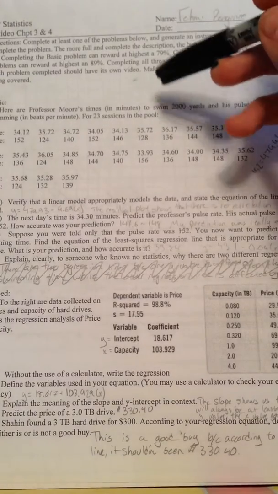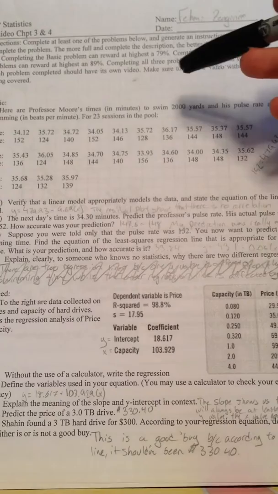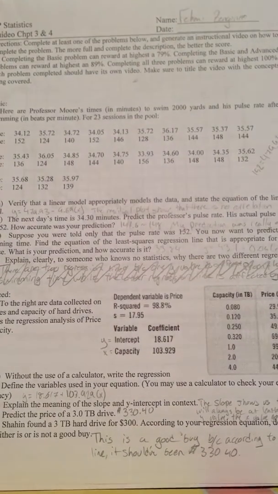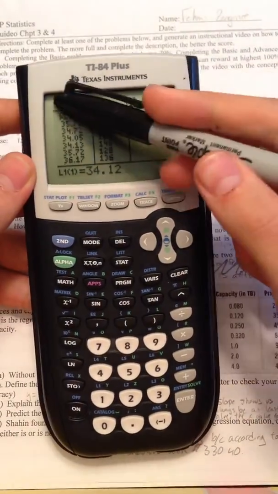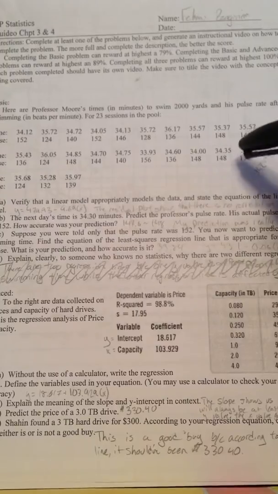So it says that Professor Moore's times in minutes to swim 2,000 yards and his pulse rate after swimming in beats per minute for 23 sessions in the pool are as shown. So I already plugged this into my calculator, as you can see here. L1 is my x value, L2 is my y value. So it says state the equation of the linear model.